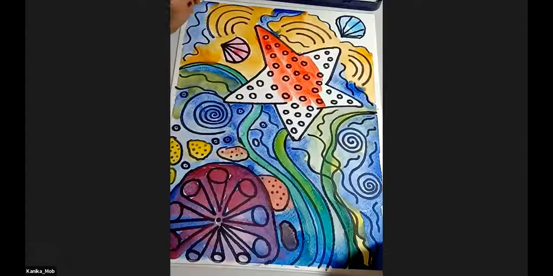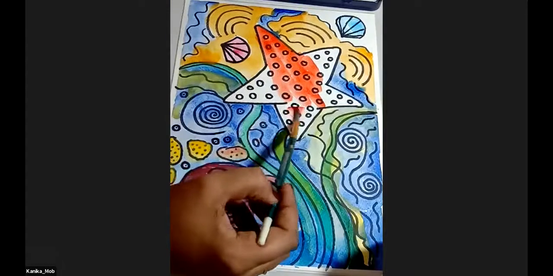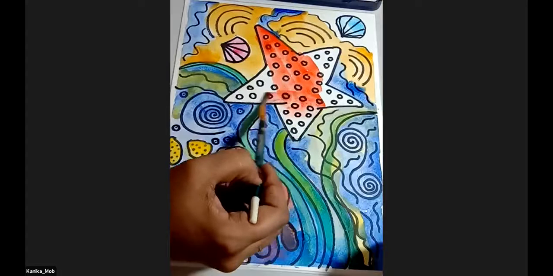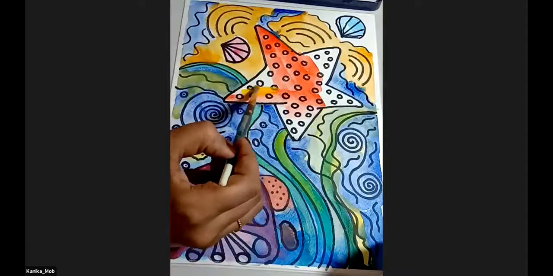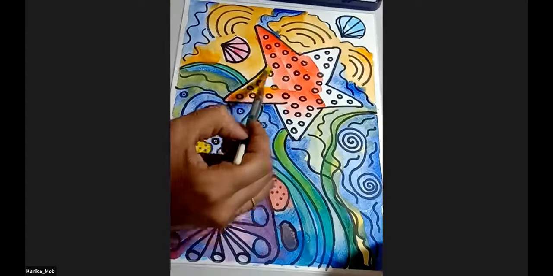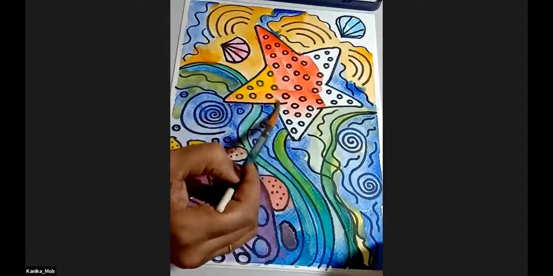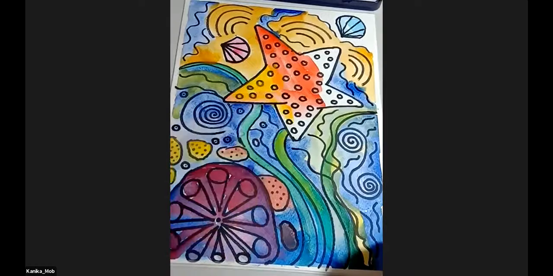Add some more water to your watercolor and spread the orange all across. You can wash your brush in between, dip it in water and add some yellow. The yellow and orange, such a bright, lovely starfish.